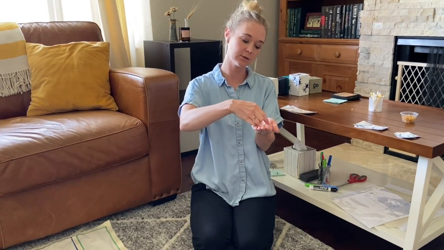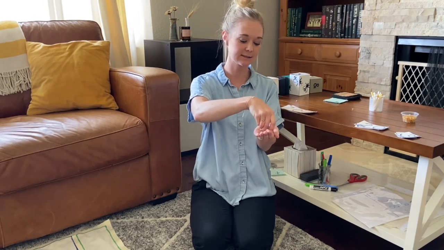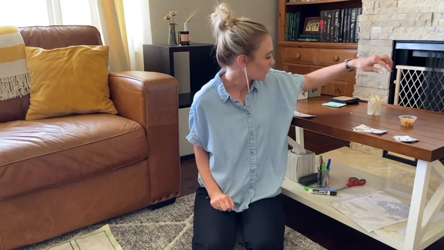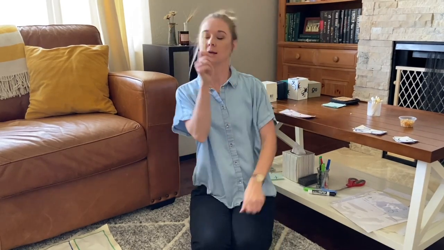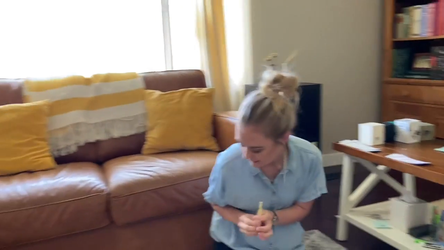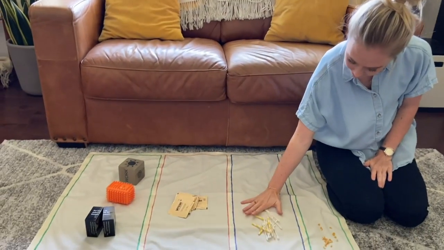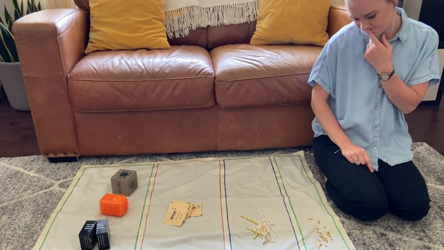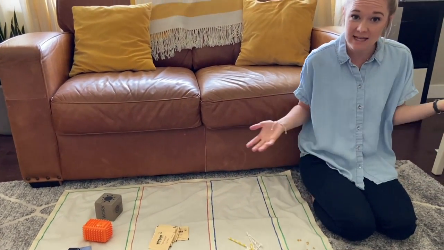I have 1, 2, 3, 4, 5, 6, 7, 8, 9, 10 unit beads. And I need to make an exchange for 1 10 bar. So then the banker will hand the child 1 10 bar and say, pleasure doing business with you. Then that child will come back and place the 10 bar in the tens family and look back at our units and say, do you think now we have less than 9?